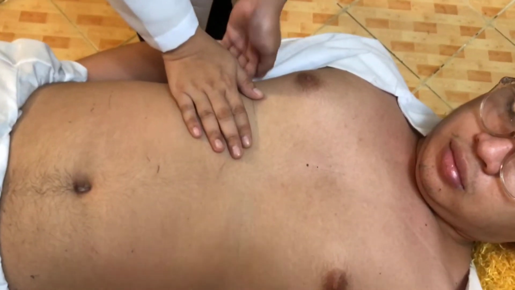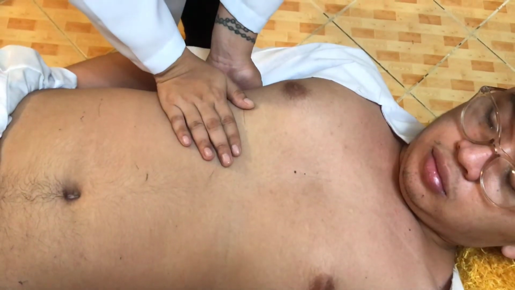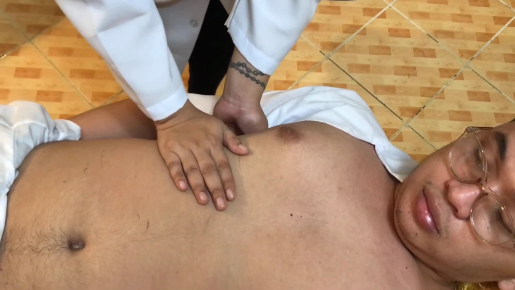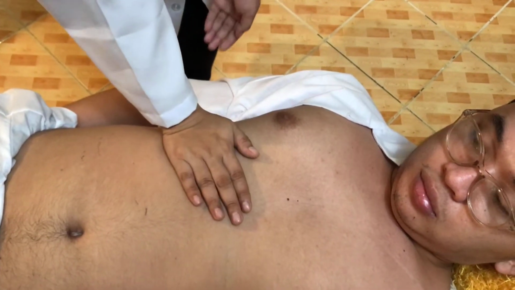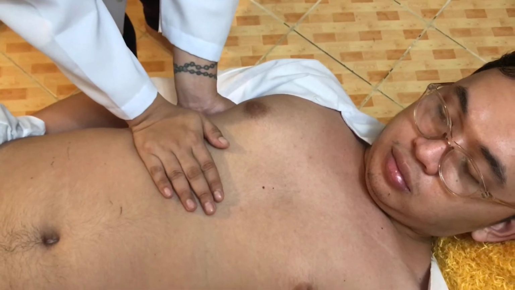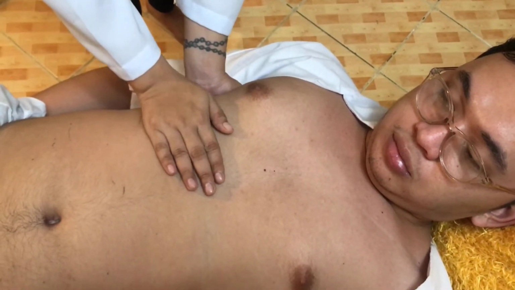Next, palpation of the liver. Slide your left hand under the patient along the 11th or 12th rib and push up. Place your right hand on the right upper quadrant and push your fingers down and under the right costal margin.